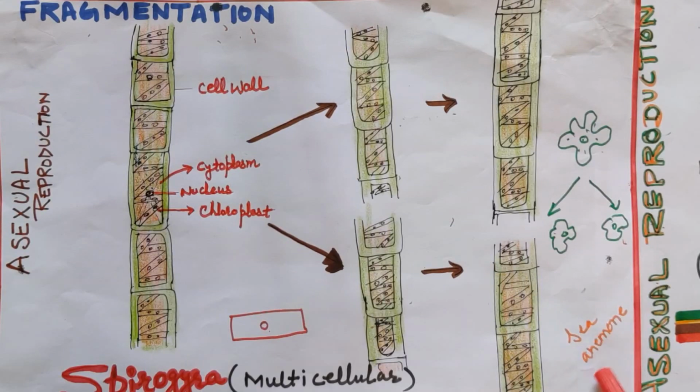You studied the same in class 9, and you can find Spirogyra in pond water and lake water. You can study this in your lab. For that, you have to collect a water sample from the pond, take a drop of that water on a slide, and then, under the microscope, you will find Spirogyra present in that pond water. So fragmentation is a mode of reproduction.